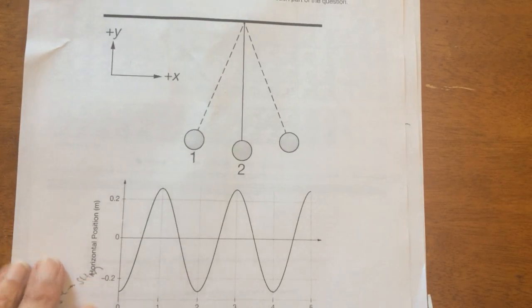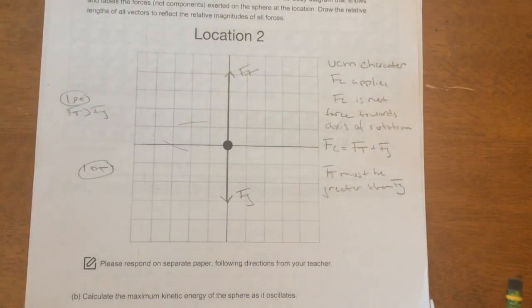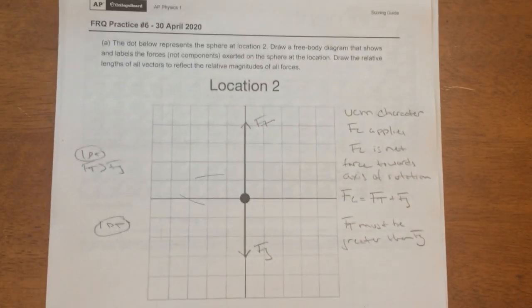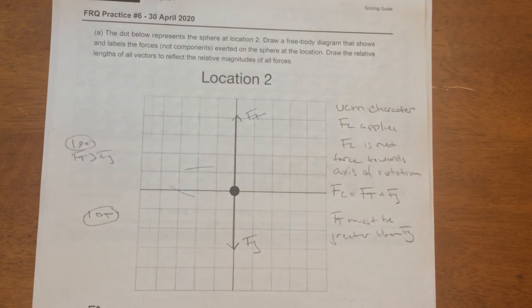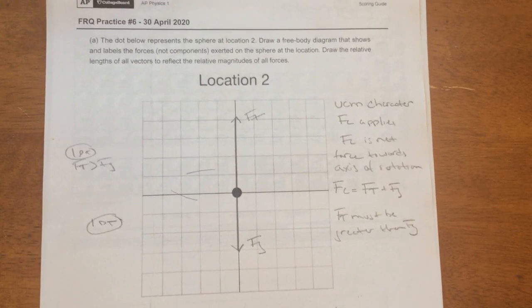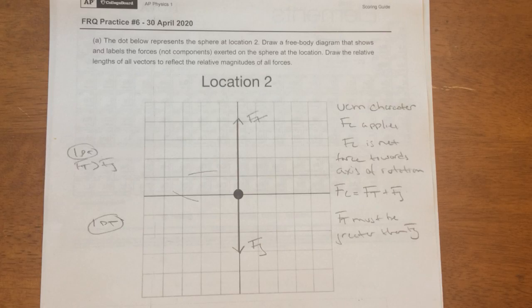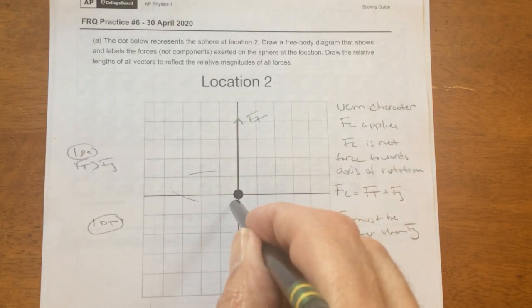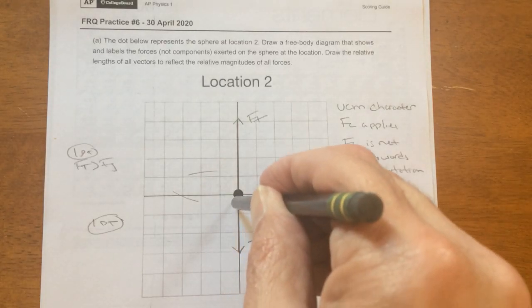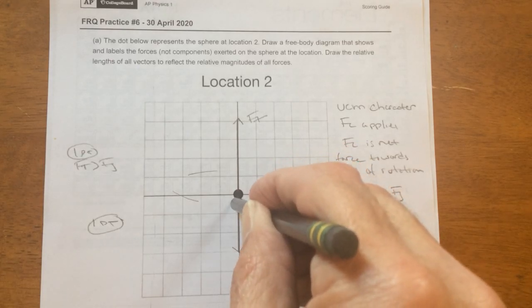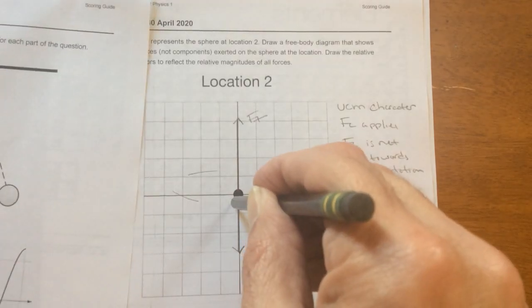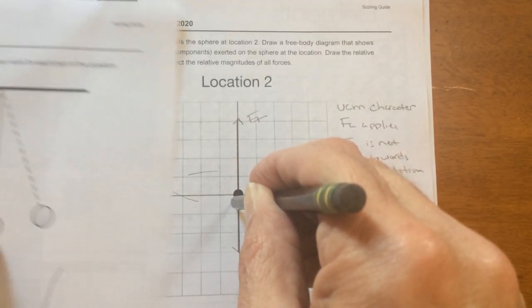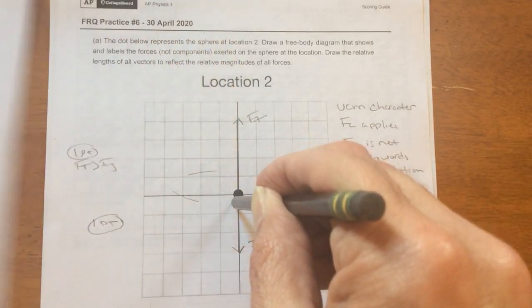Then I'm going to write this on a separate sheet of paper. It was getting crowded. So the first part: the dot represents the sphere at position 2. You don't want to make any assumptions. Go back and say, okay, there's position 2.